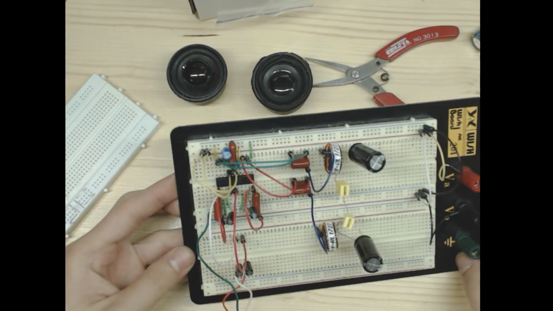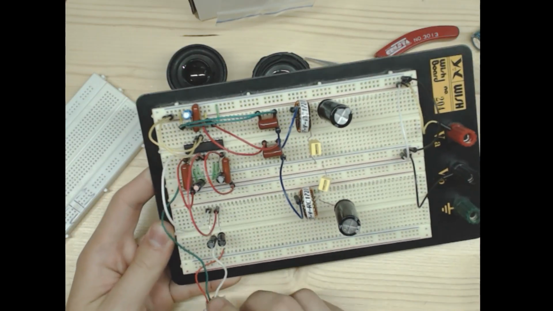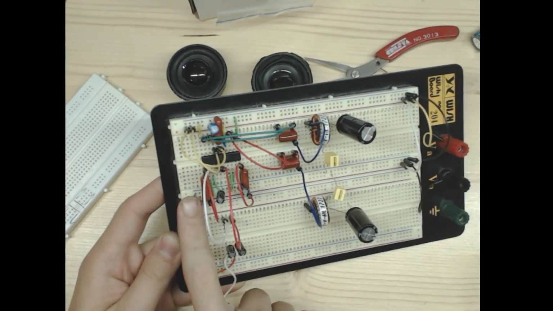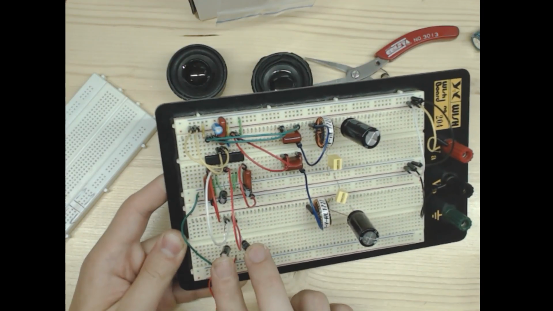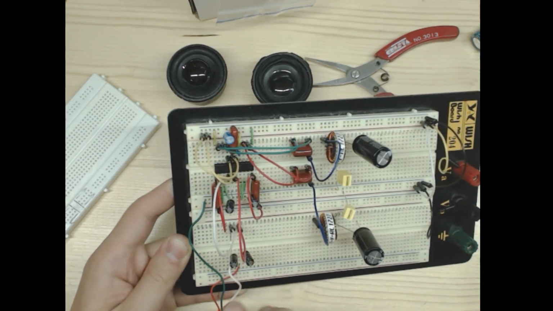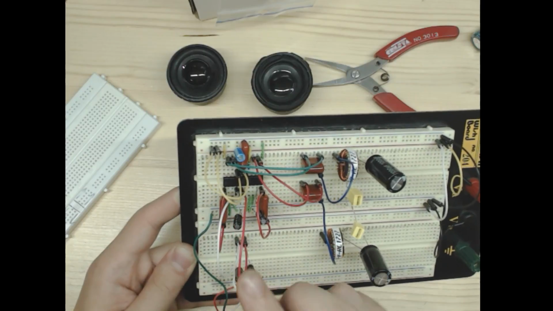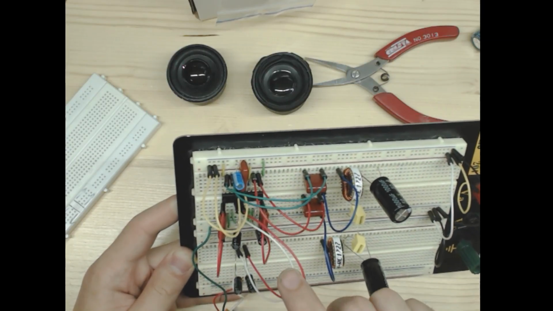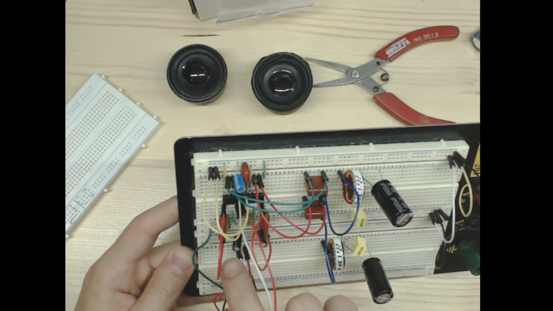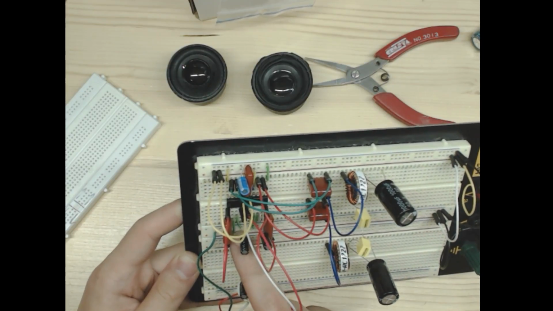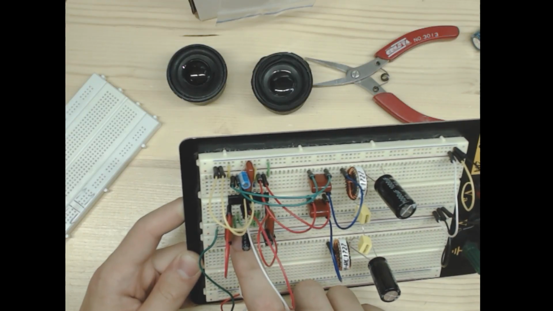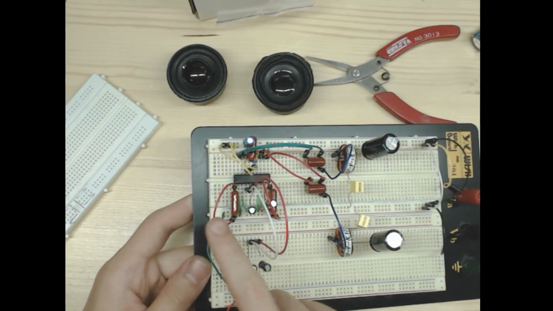Okay, so let's look again. So we have our input, right and left channel, and ground, of course, going into 2 capacitors with the negative going towards the input. The right channel, left channel going into the IC on pin 4 and 5. Pin 3 must be connected to ground. Pin 2 must be connected to 12 volts.